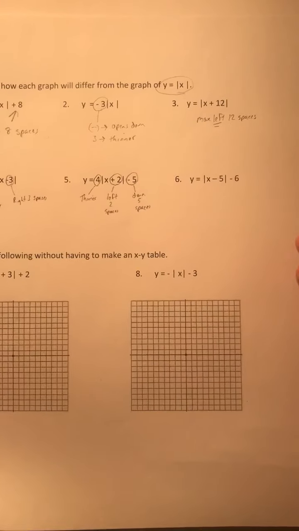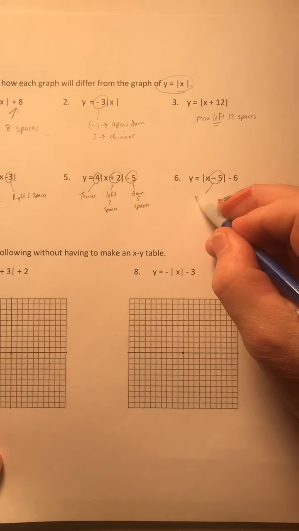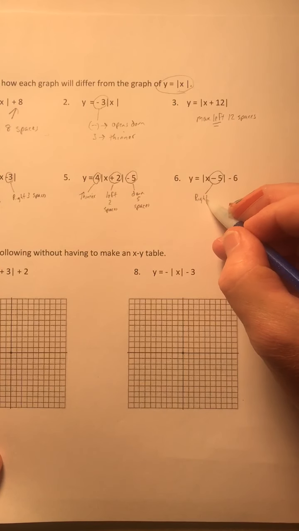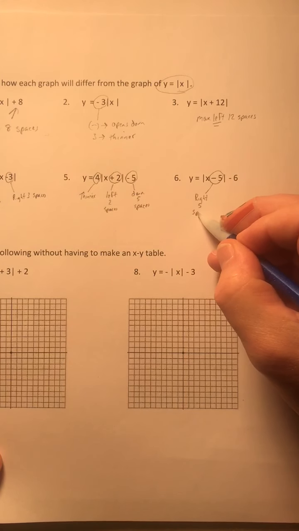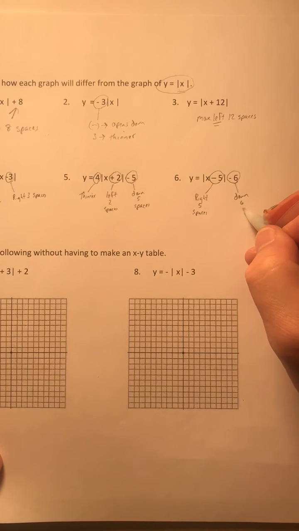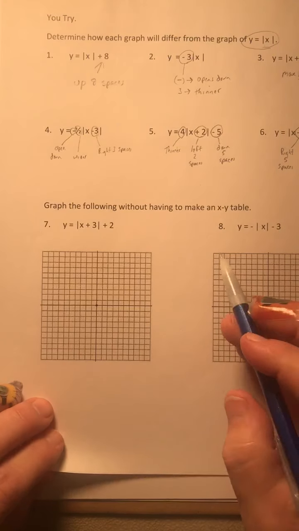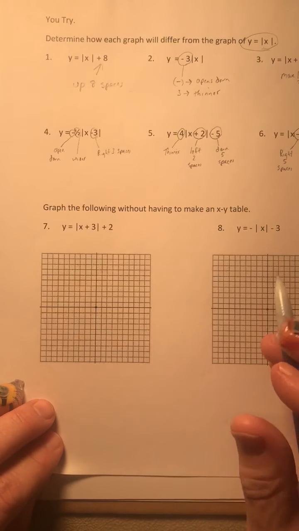And then number 6, that minus 5 moves it right 5 spaces, and the negative 6 down 6 spaces. And then graphing this, again, we're going to do it without the XY table.